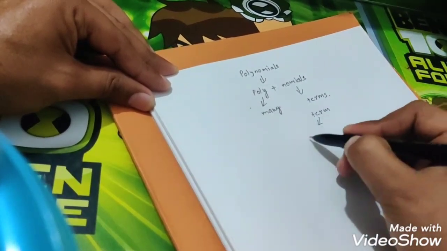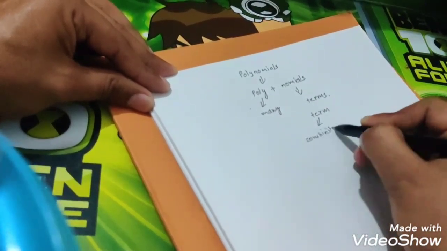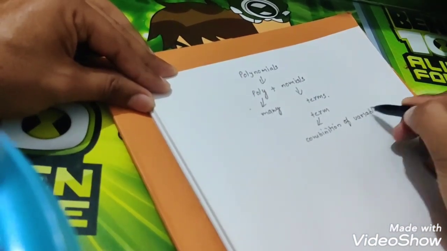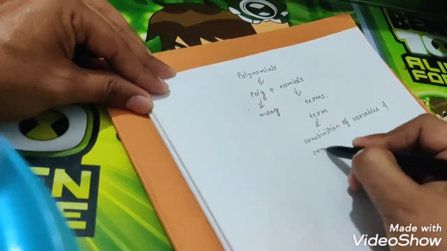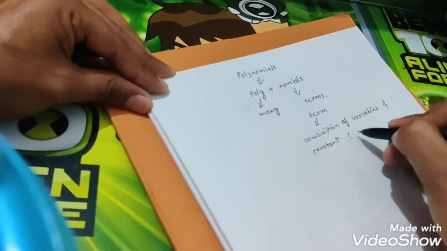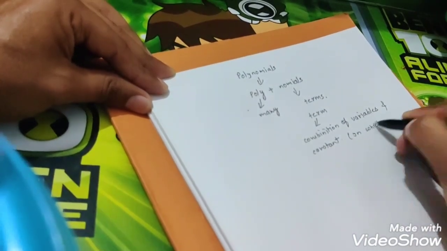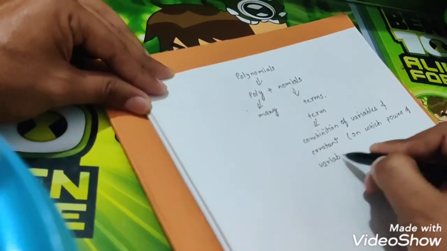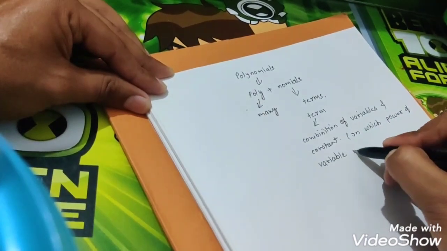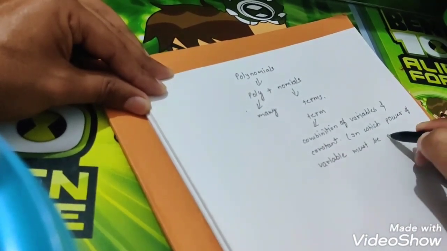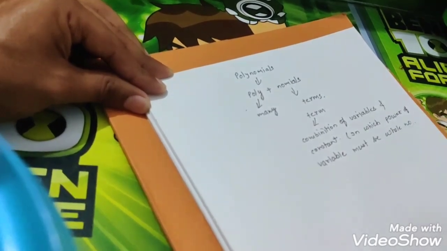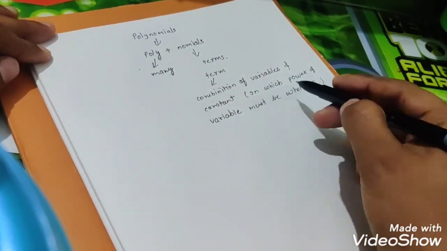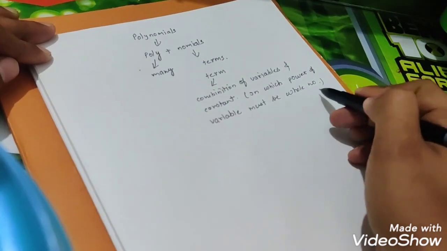Term is a combination of variable and constants in which power of variable must be whole number. Students, it is an important line. Power of variable must be whole number.